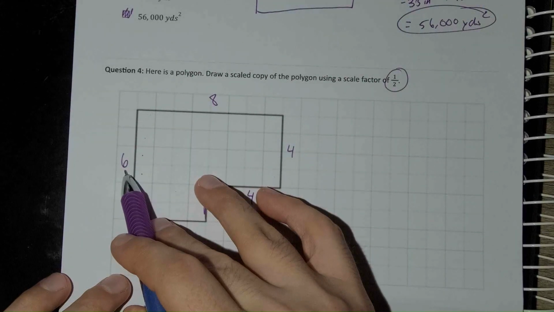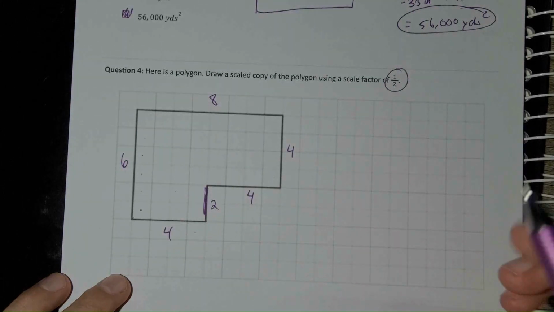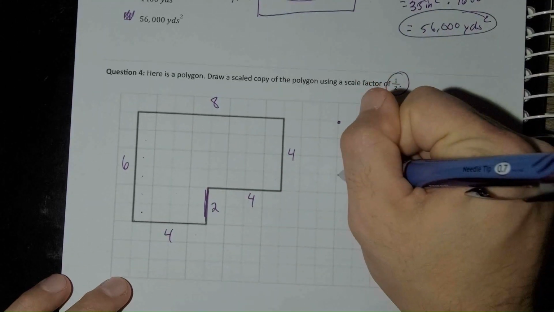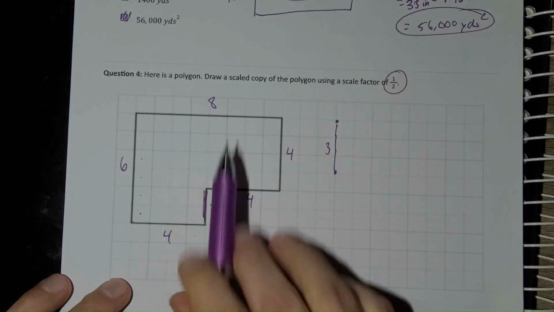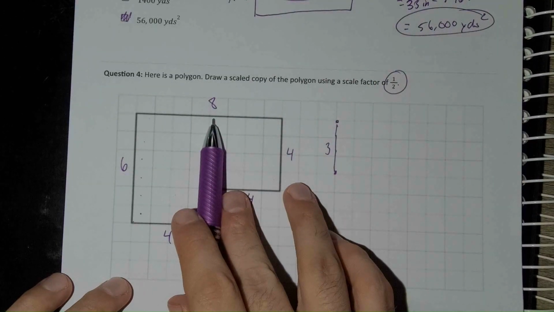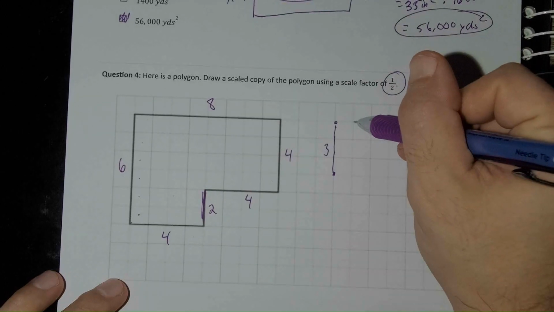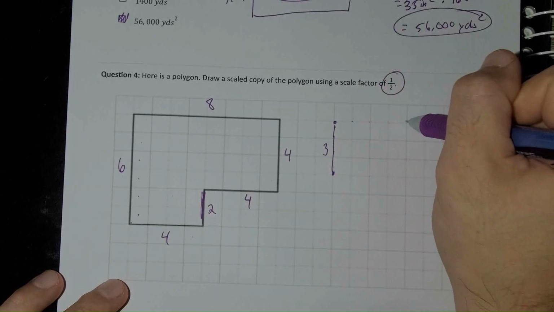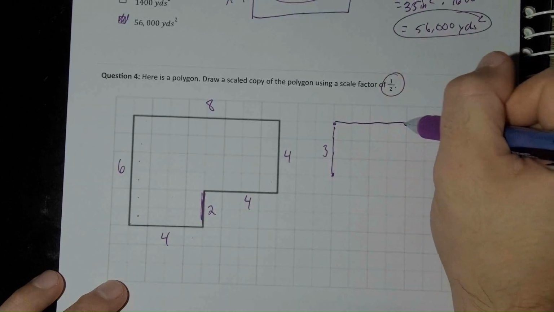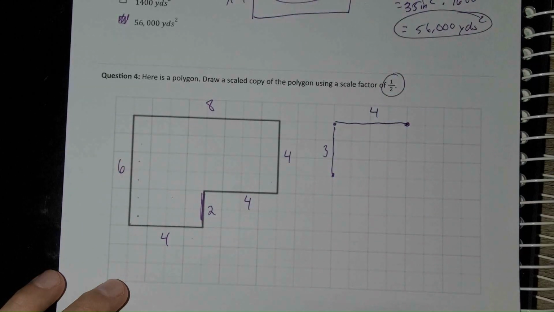So here, what's half of 6? Well, half of 6 is 3. So I just go down 3. 1, 2, 3. What's half of 8? Well, half of 8 is 4. So I go to the right 4. 1, 2, 3, 1, 2, 3, 4. Bam. Get a side length of 4.